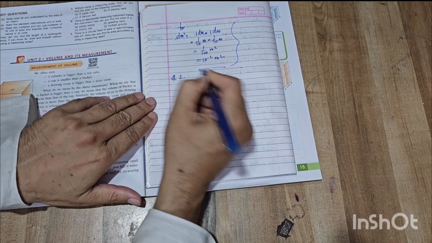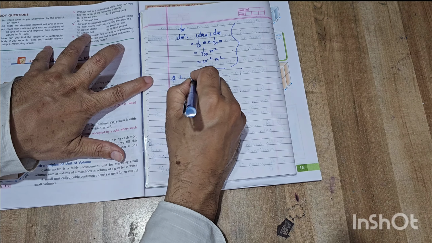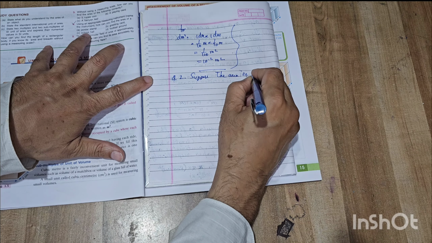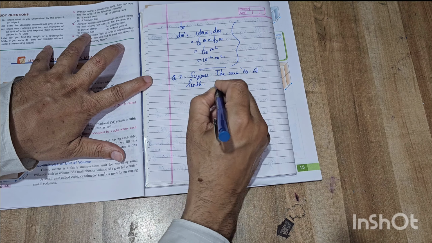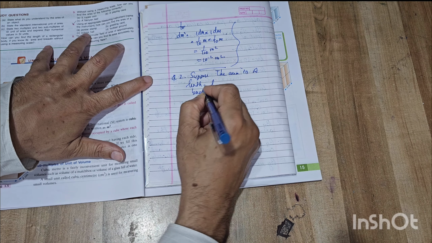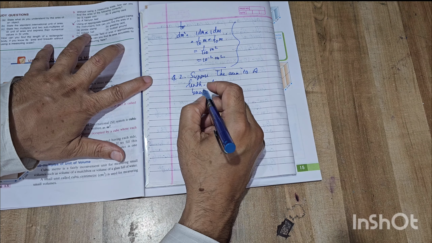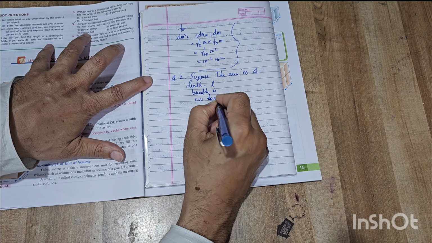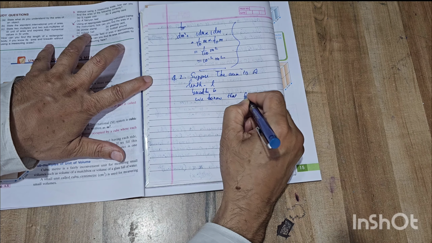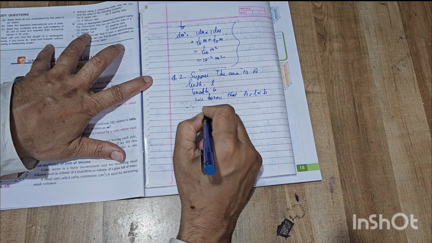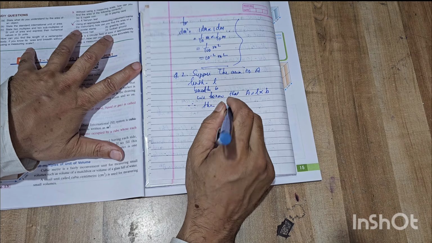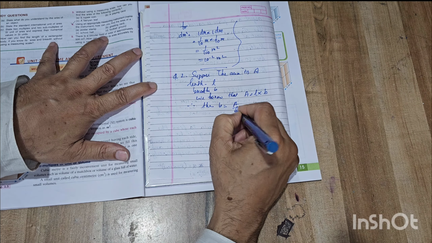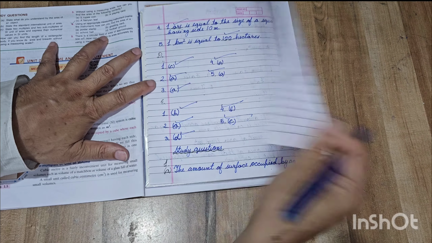Question number 2. Suppose the area is A, length L, breadth B. We know that A is equal to L into B. Therefore B is equal to A by L. You just write the formula here.